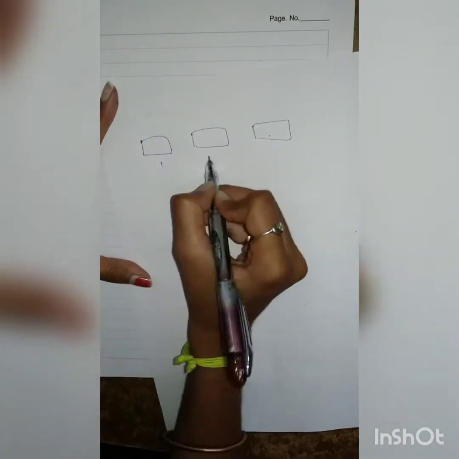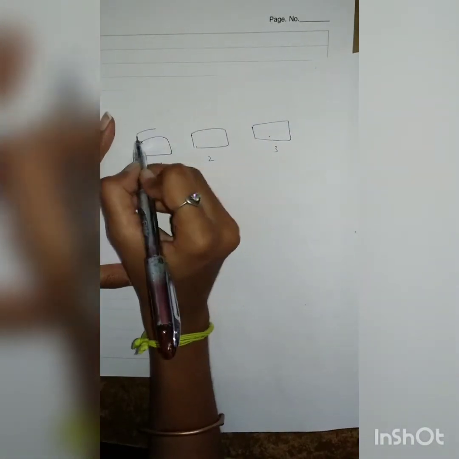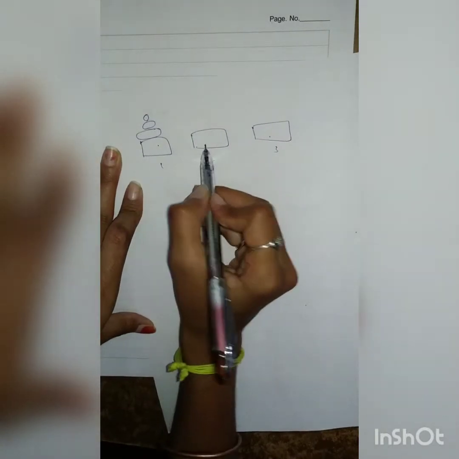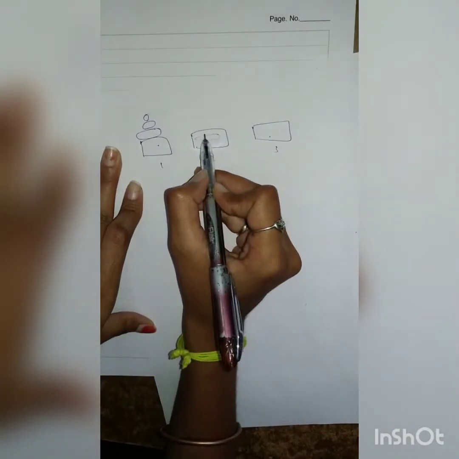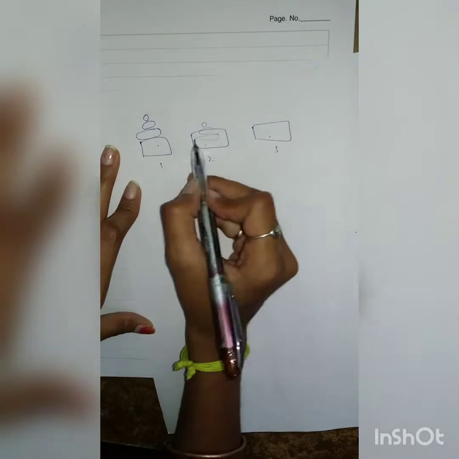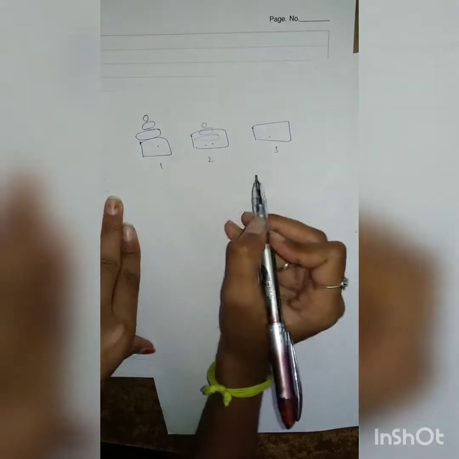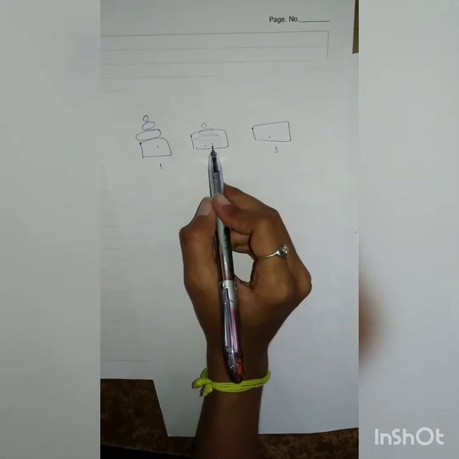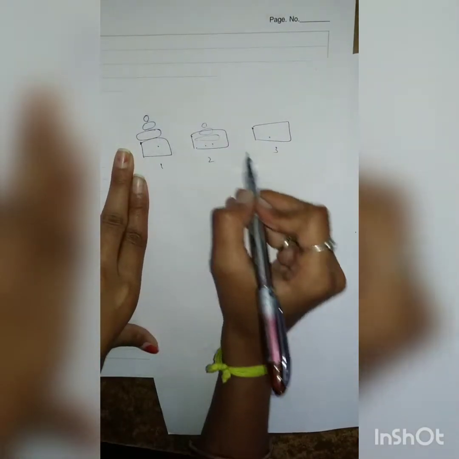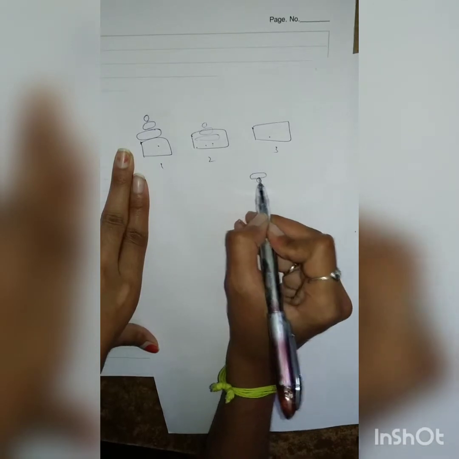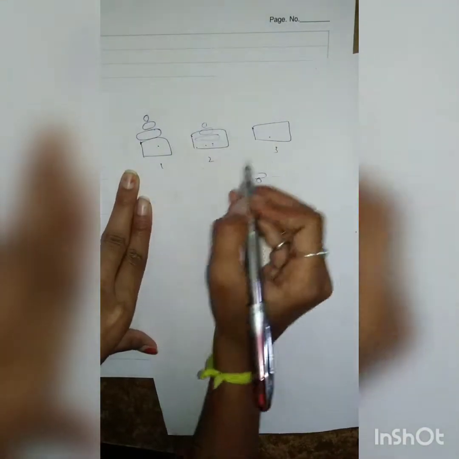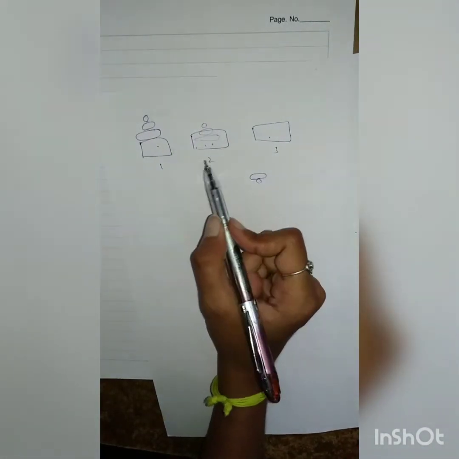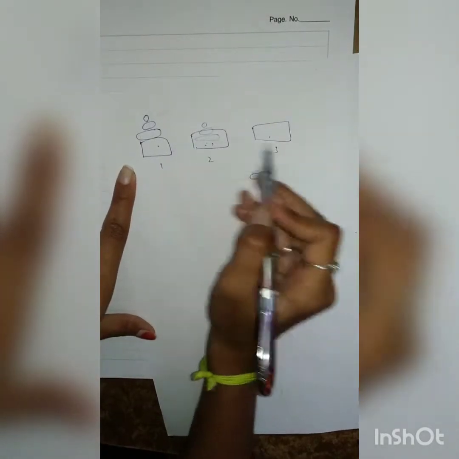Tower of Hanoi problem. Let's take 1, 2, 3. Big, small, small. These three things should be placed in such a way that again the small one here, this here, this here. Only one at a time we can push. And a small one should not be under the big one. So we should push in such a way that it should be arranged in this same way.